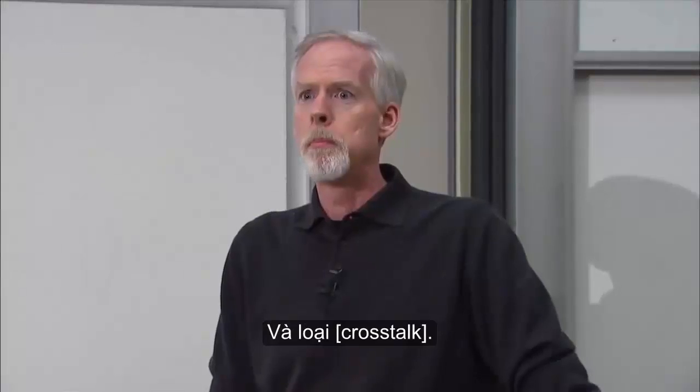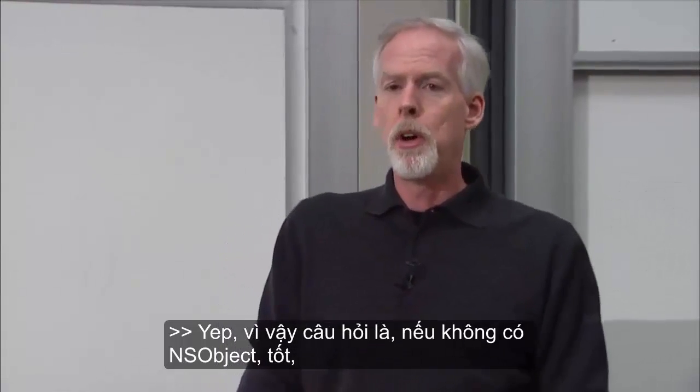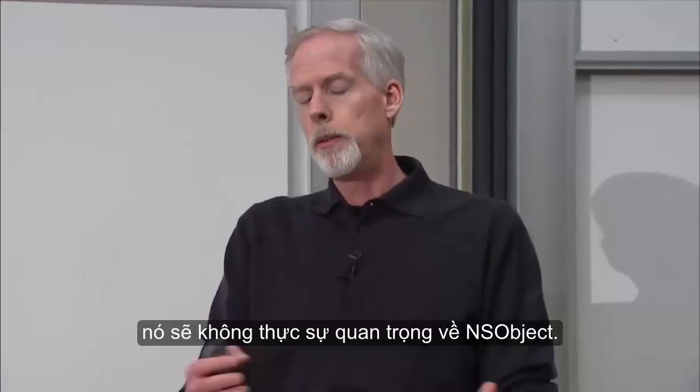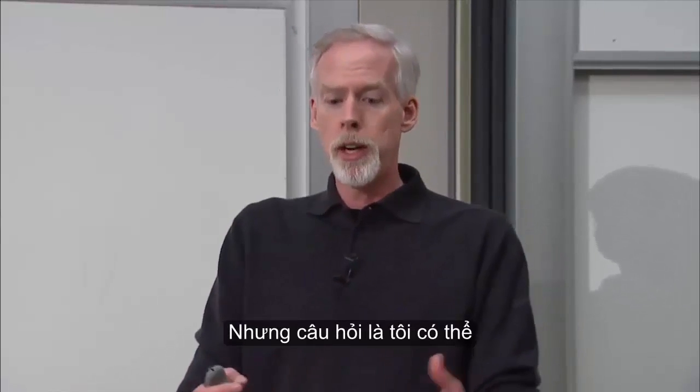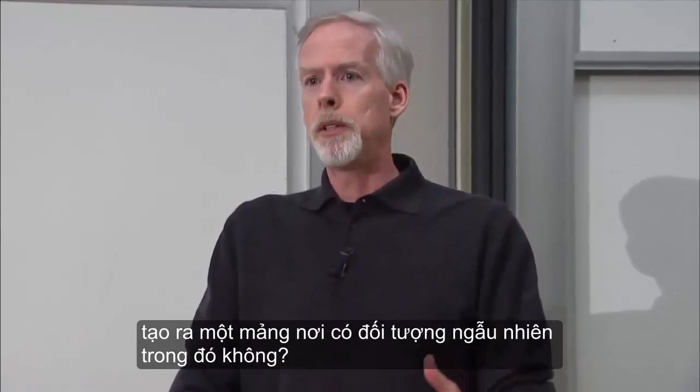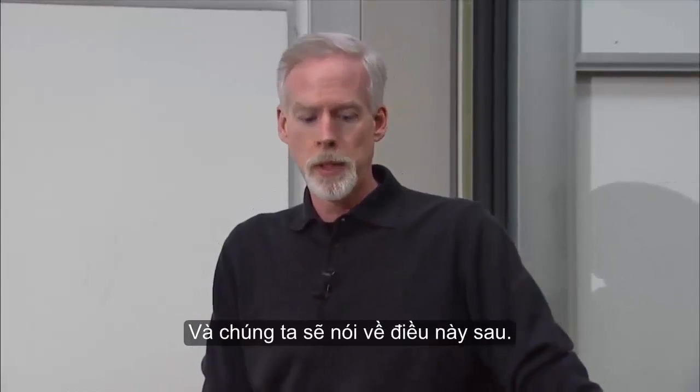Yeah. So if there's no NSObject parallel in Swift, is there a way to make an array that holds any kind of object? Yeah. So the question is, can I create an array where there are random objects in there? And we're going to talk about that later.